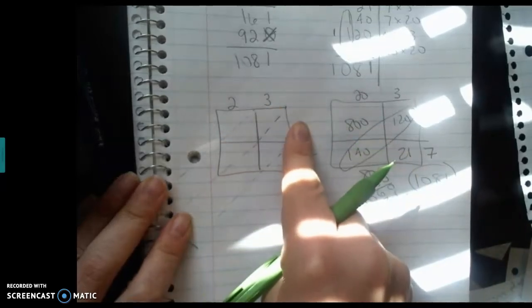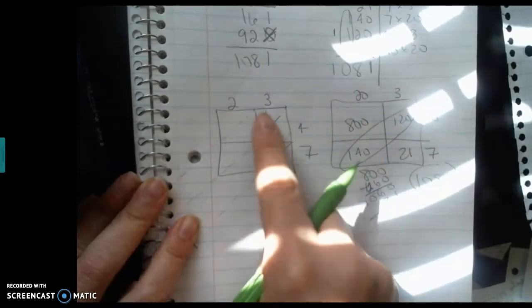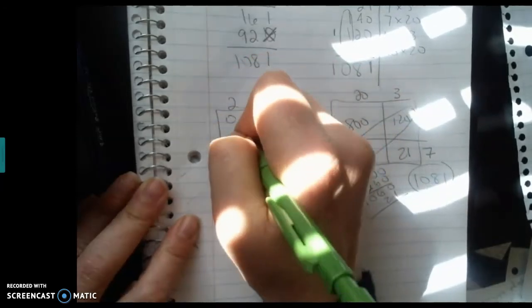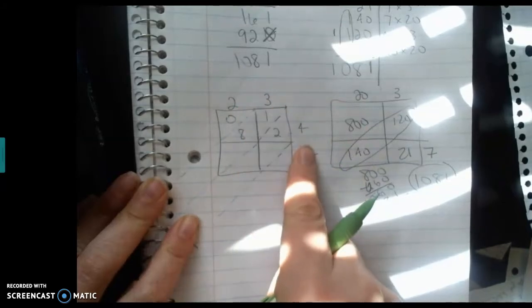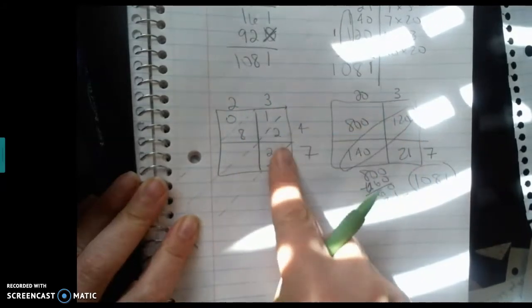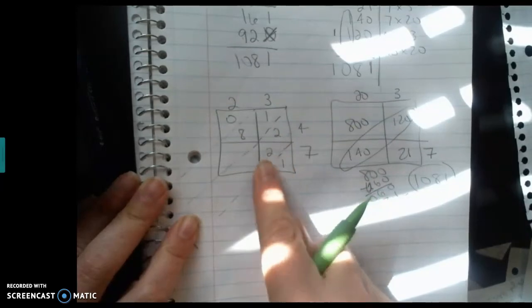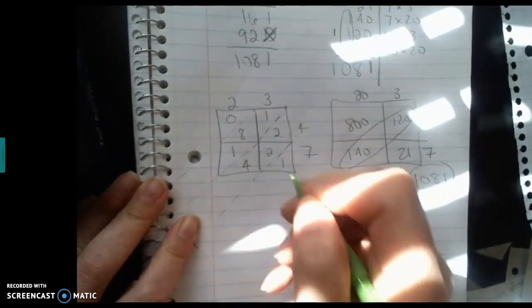So 3 times 4 in the upper right corner is 12. So 1 above the dash, 2 after. 4 times 2 is 8, so you write 0, 8 in the box that's in the far left. 3 times 7 is 21, so 2 above the dash, 1 below in the bottom right corner. And the bottom left, 2 times 7 is 14, 1 above, 4 below.